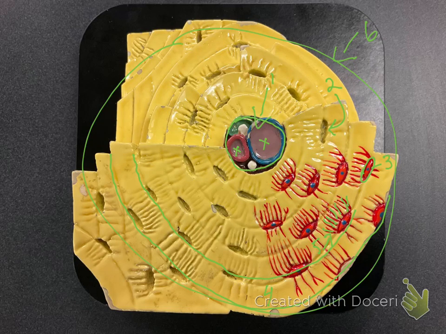So this first one, I want you to hit pause and try to answer what each one of those numbers is. Okay, number one is going to be the central canal, also known as the Haversian canal. The X on the red structure would be the central artery, and the X on the blue structure would be the central vein. Number two is pointing at a lacuna. Number 3 is an osteocyte.